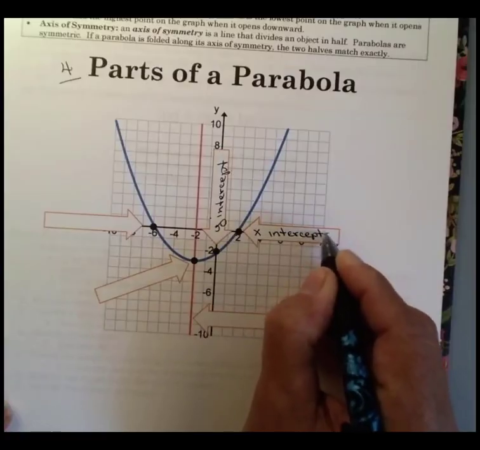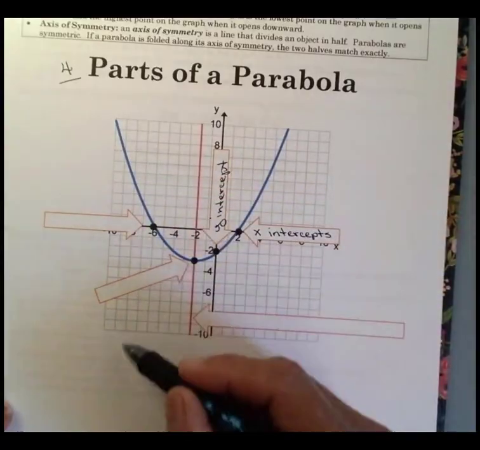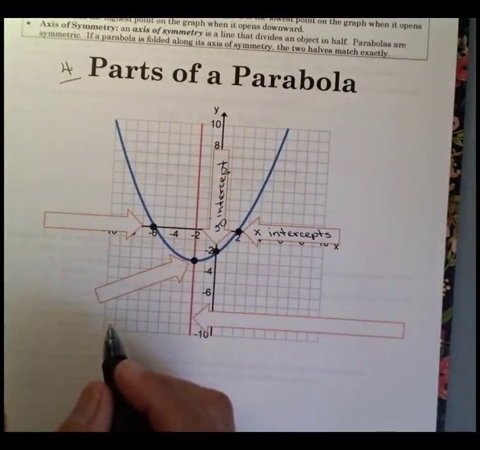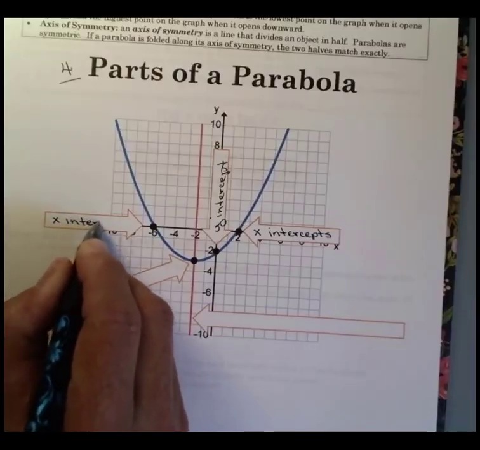The only time that there won't be an x-intercept is if the parabola happens to be up here or down here, below or above the x-axis. So here's our second one here.